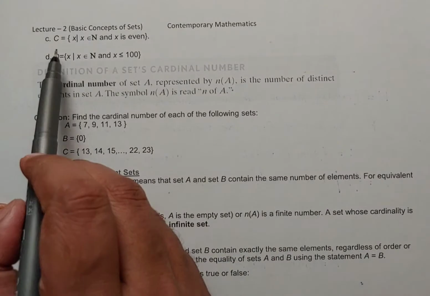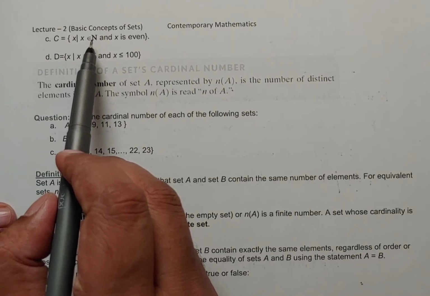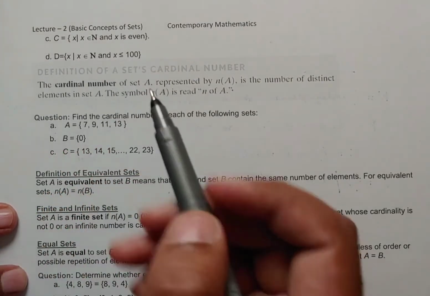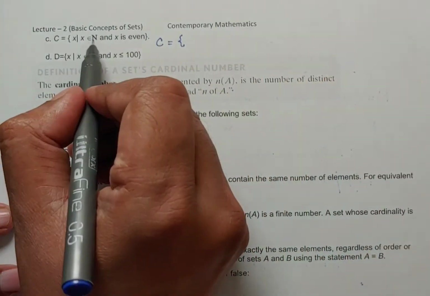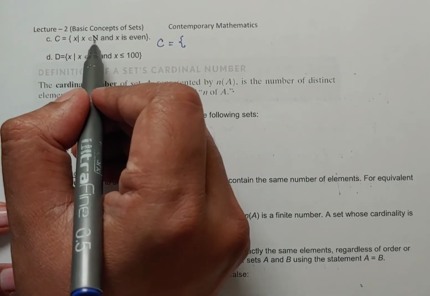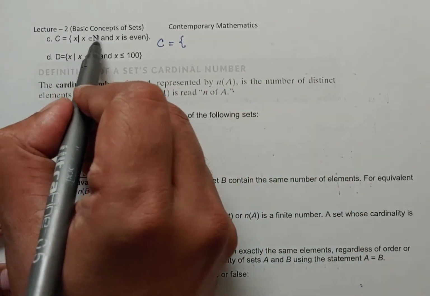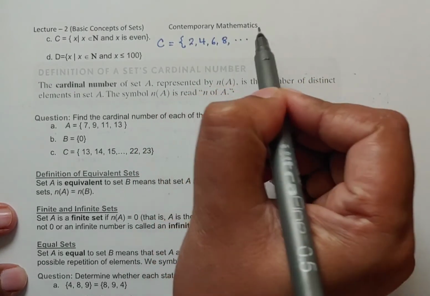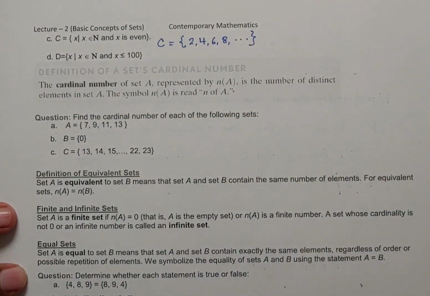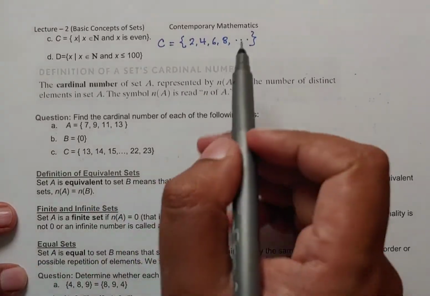C is the set of x such that x belongs to N. That means x is a natural number and x is even. So set C has to be even numbers. 0 doesn't belong to N because N starts with 1, and it has to be even. So natural numbers which are even: 2, 4, 6, 8, and so on, because we can't list all the natural numbers. There are infinite numbers, so we can write 3 dots and stop.